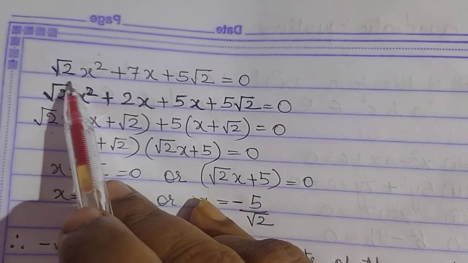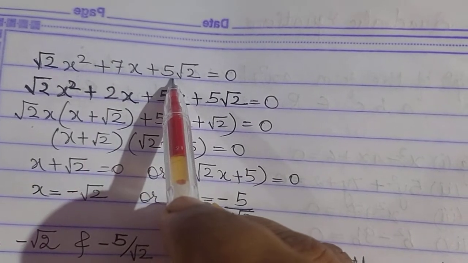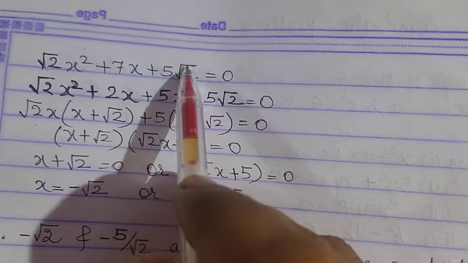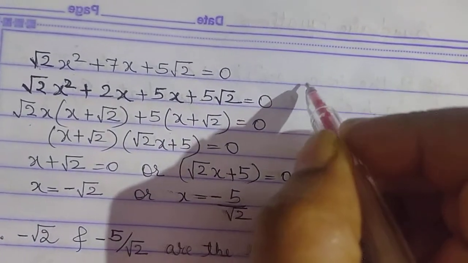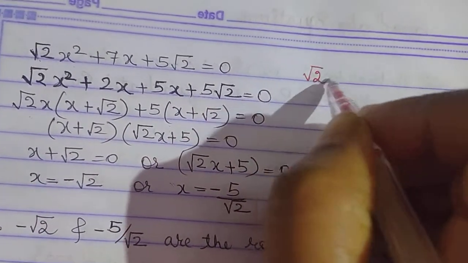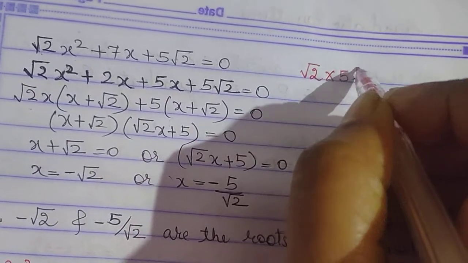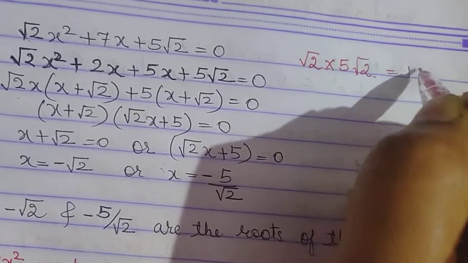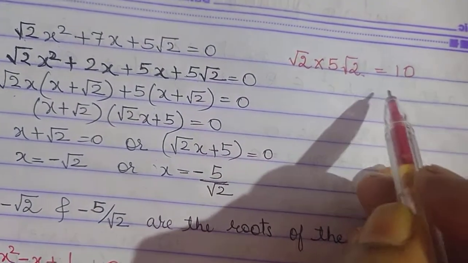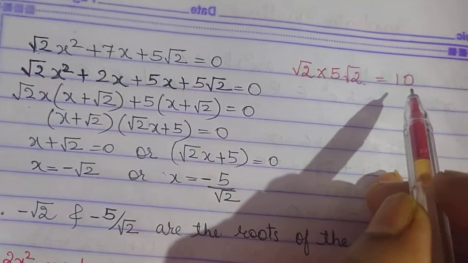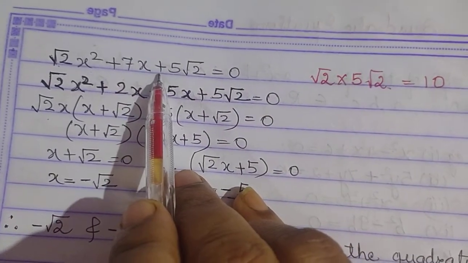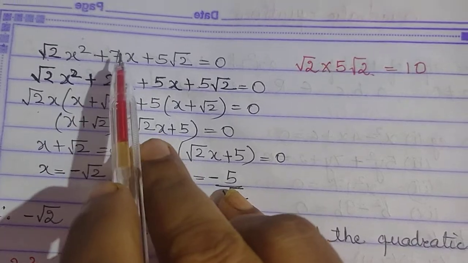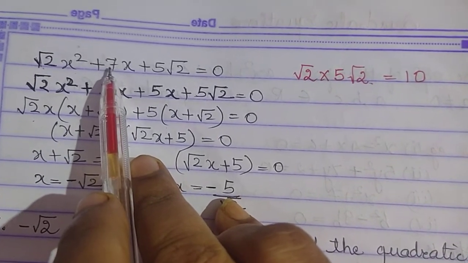This is root 2x square plus 7x plus 5 root 2 is equal to 0. Again we have to multiply a into c. Value of a is root 2 and c is 5 root 2. So this multiplication, root 2 into root 2 is 2, 5 into 2, this becomes 10. Now we have to find the factors of 10. Okay, now the last term is positive, therefore we need the addition of the two factors to be equal to the middle term.